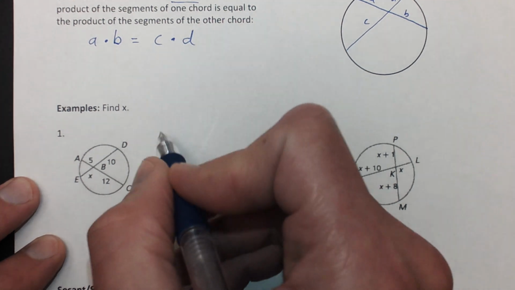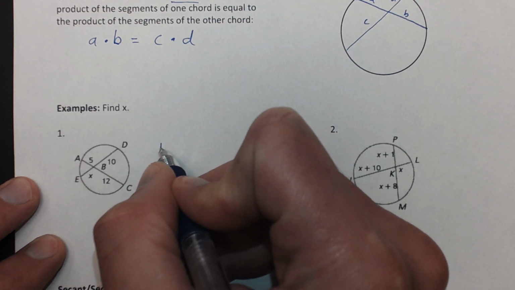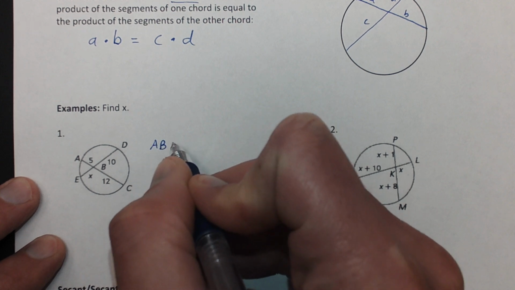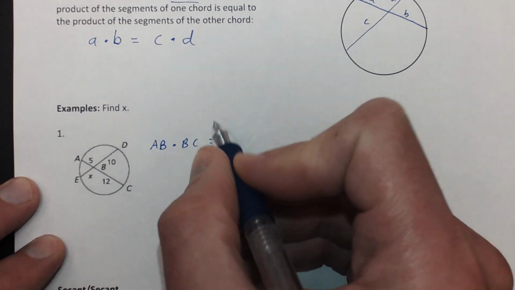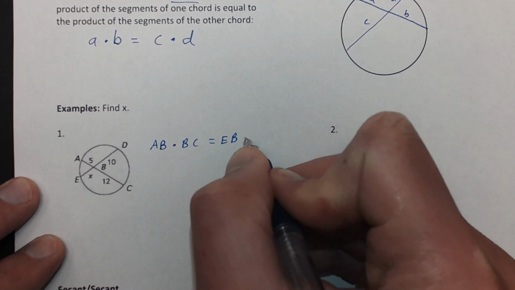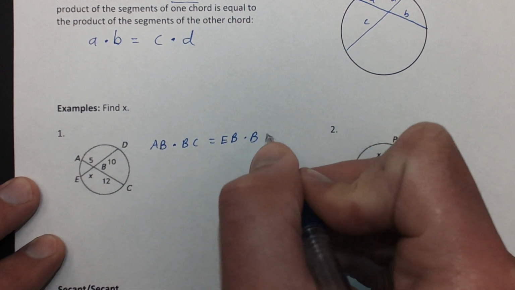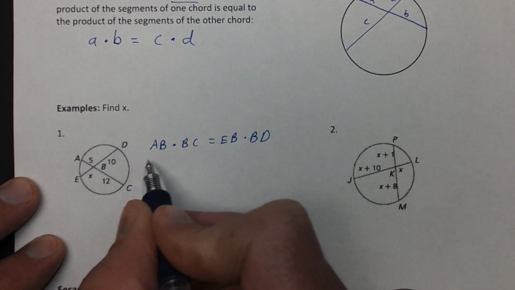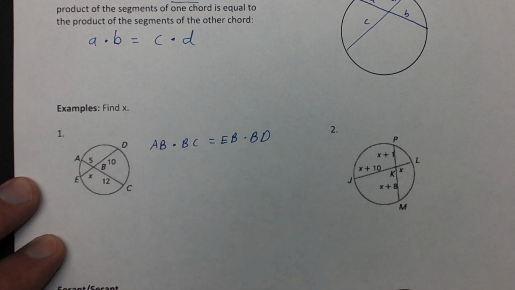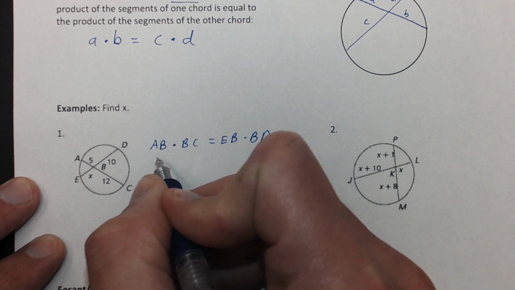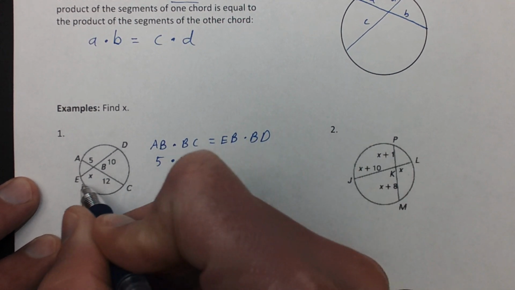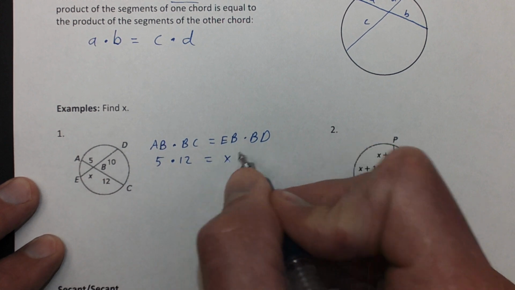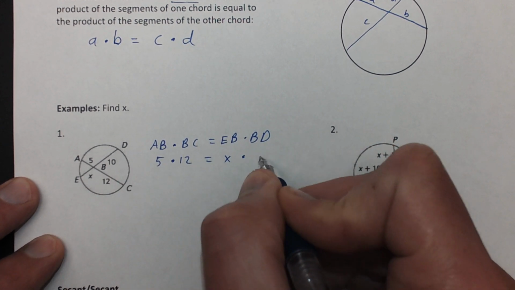If you really wanted to give it a name, you could say the length of AB times the length of BC is equal to the length of EB times the length of BD. And when I say the length of, you could also say the measure of AB times the measure of BC, and so on. Okay, so fill in what you know. AB has a measure of 5. BC has a measure of 12. EB, in this case, is the one we're calling x, and BD, we're going to call 10.